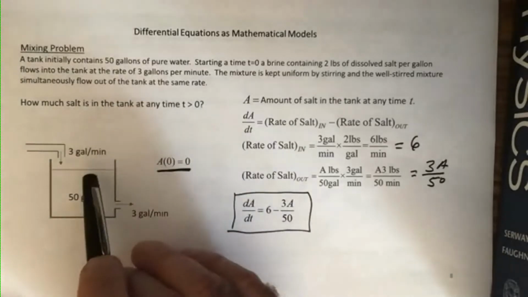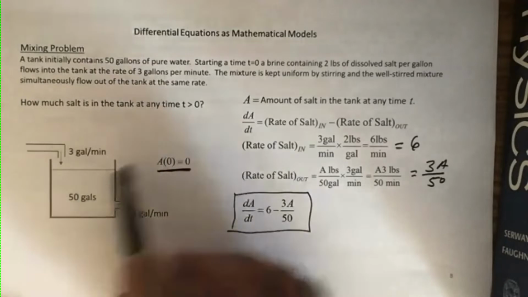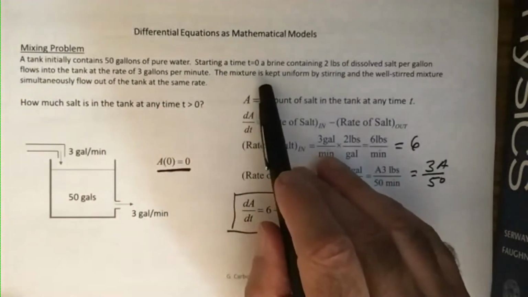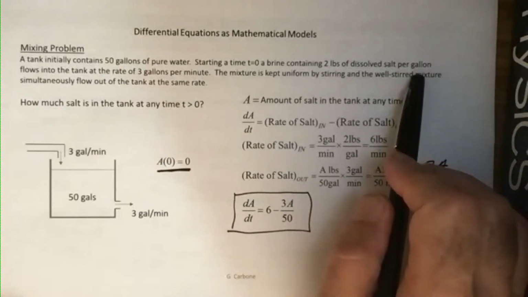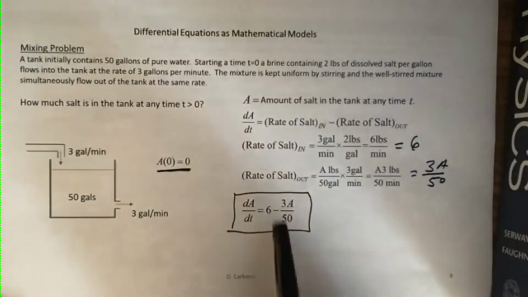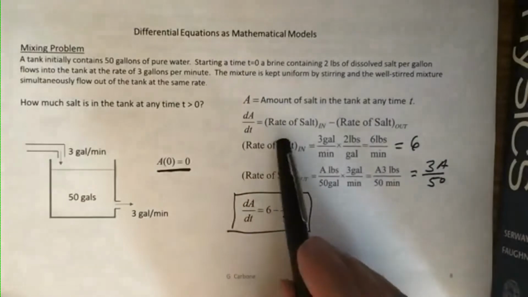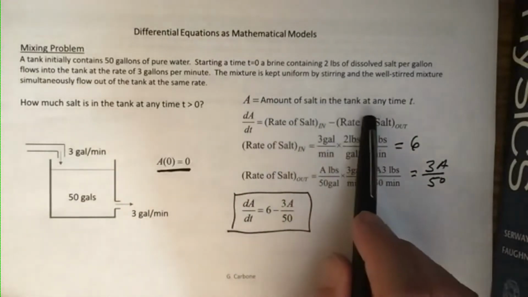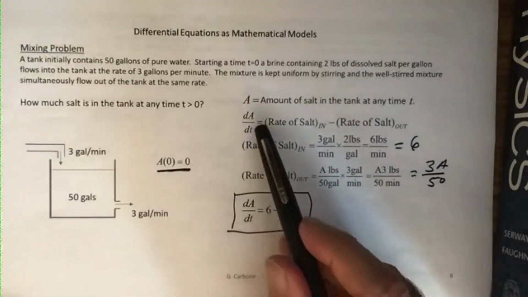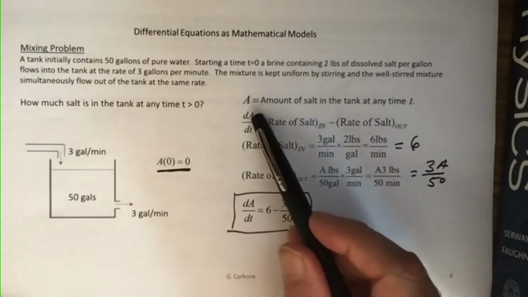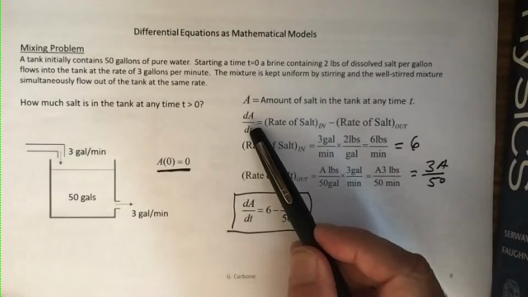We start out with pure water, and salt is being added at 2 pounds per gallon. Once again, in all these problems, it's the amount of salt in the tank at any time.